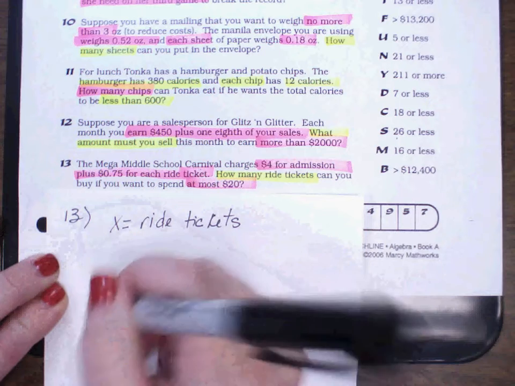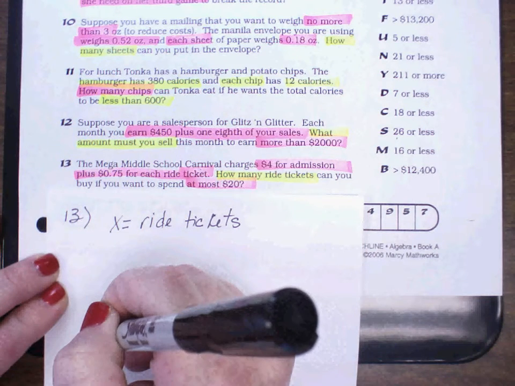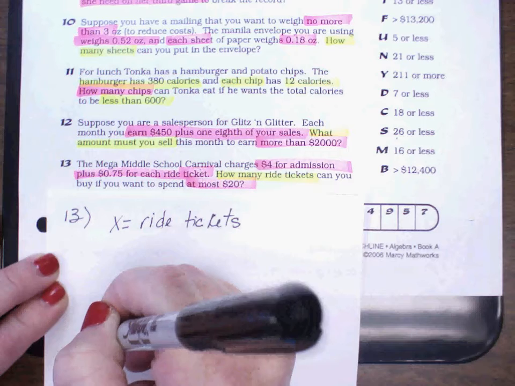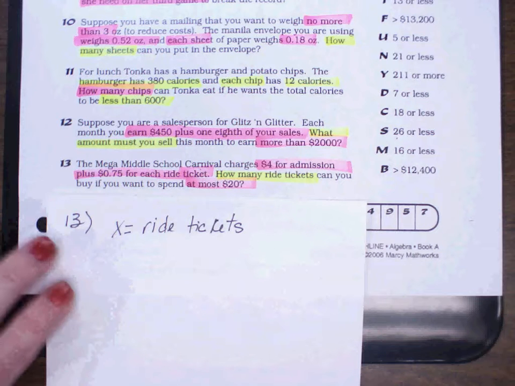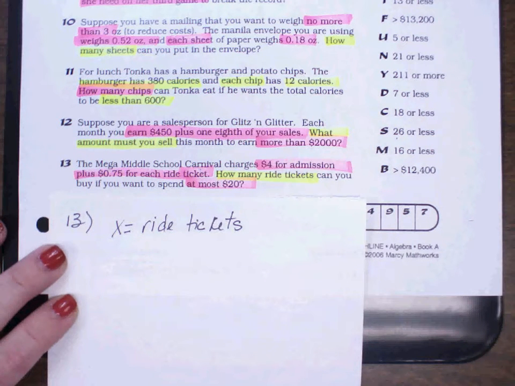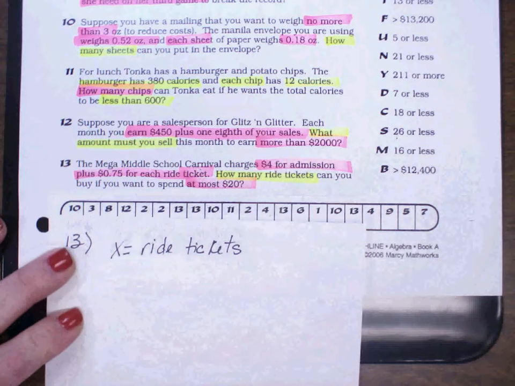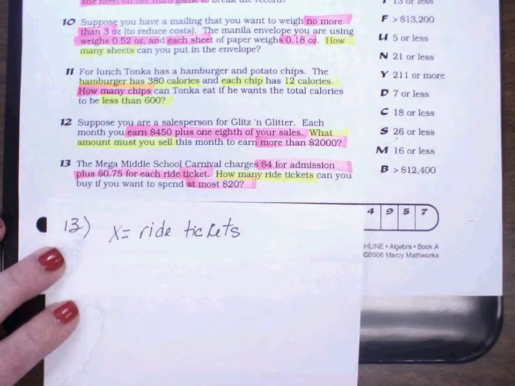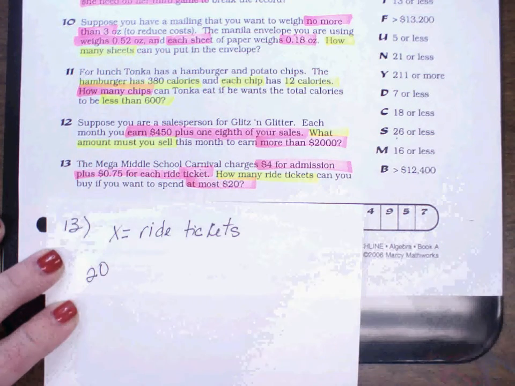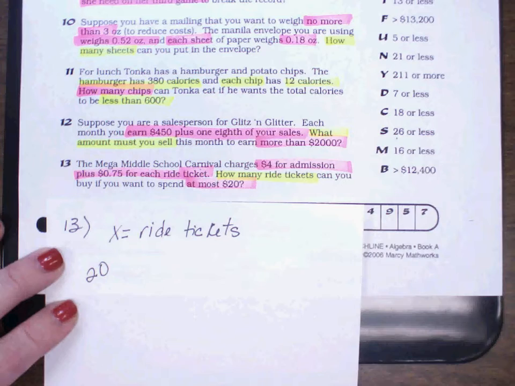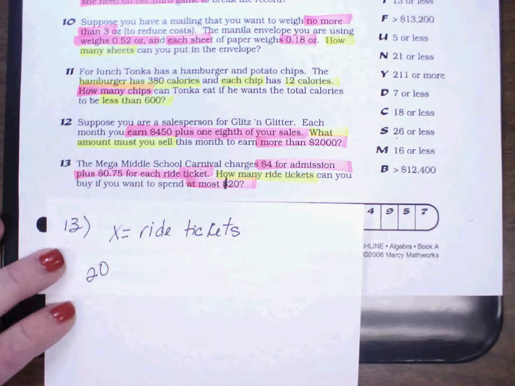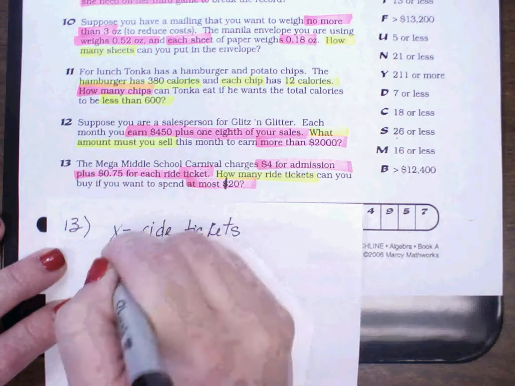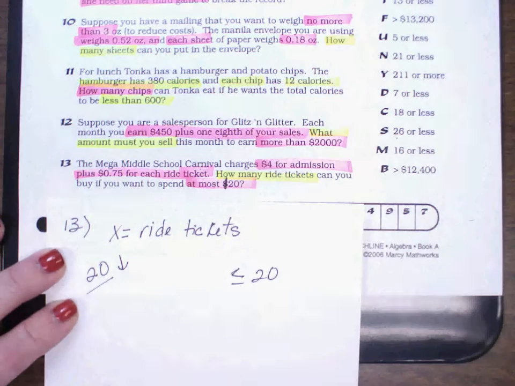How much do you want to spend? All right, let's do it again. How much do you want to spend? 800. Where's the 800? Okay. 20, 20. Oh, I'm sorry. You thought that was an 8 instead of the money sign? All right. Can you spend 20 if it's at most 20? Yes, but can you spend more than that? No. So it has to be less than or equal to 20.